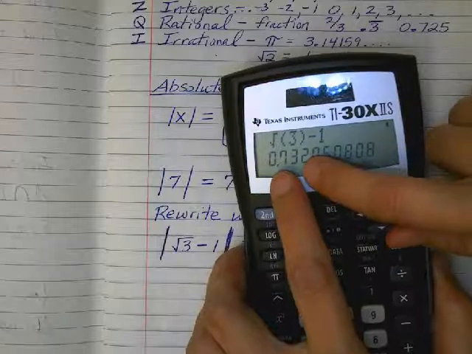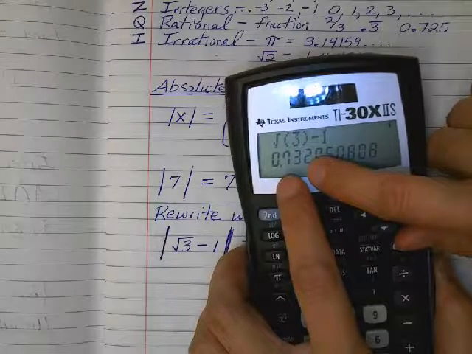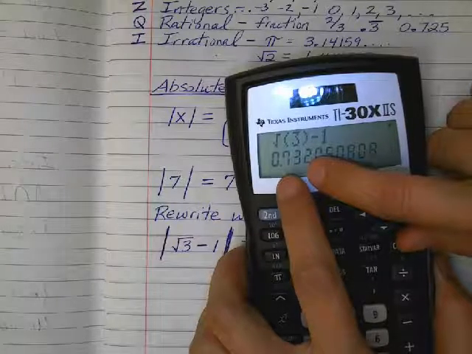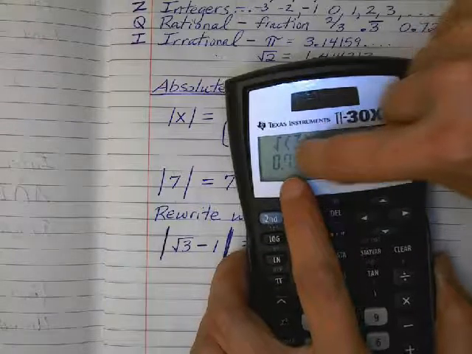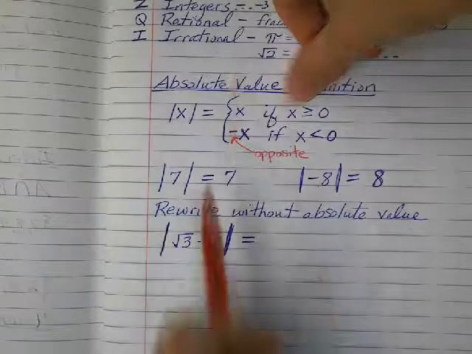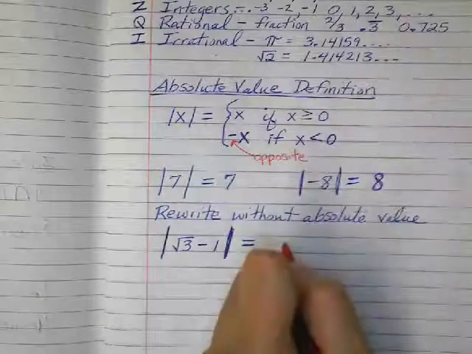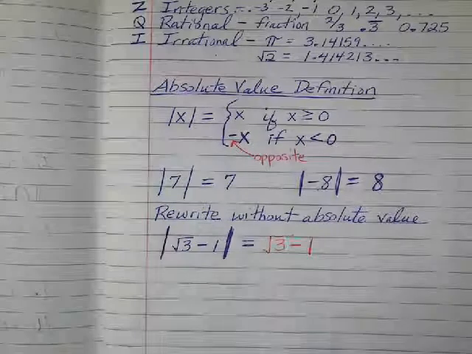No, it's greater than 0, because less than 0 would be negative things. 0.73 is greater than 0, like 73 cents. That's more than nothing. So it's greater than 0, so I keep it the same. My answer is square root of 3 minus 1. That's the answer.